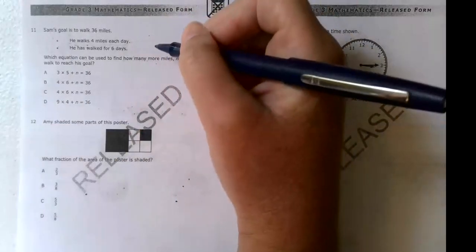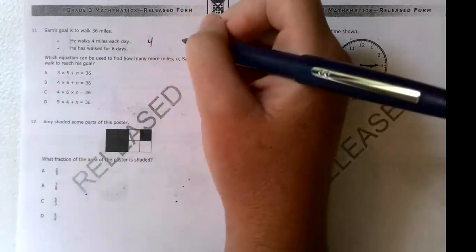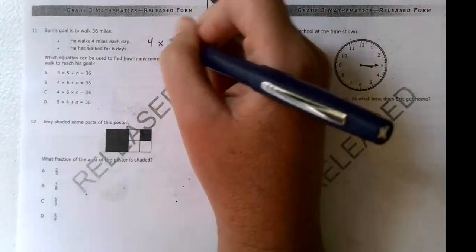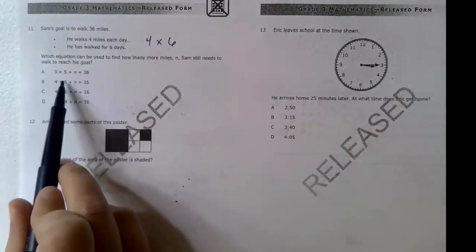Well, automatically up here, I'm thinking he walks 4 miles each day, and he's walked for 6 days. Okay, so 4 times 6. And I'm looking down here, and I see 2 answer choices that have 4 times 6 in it.